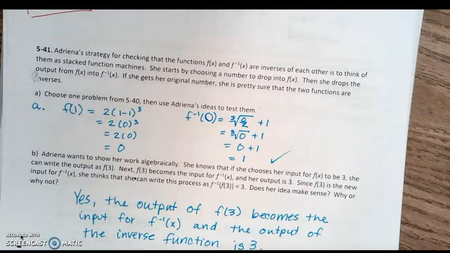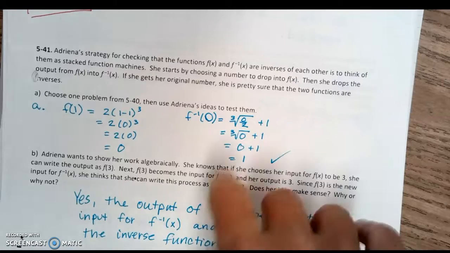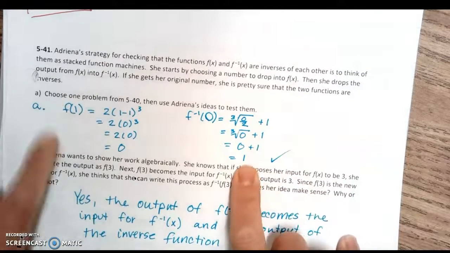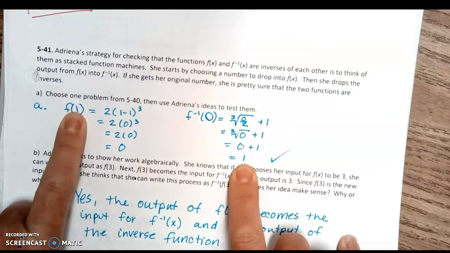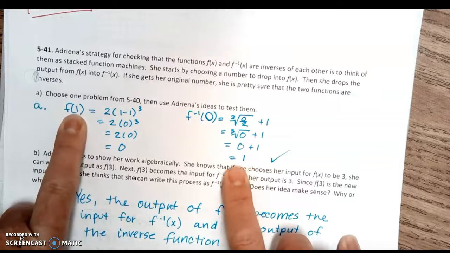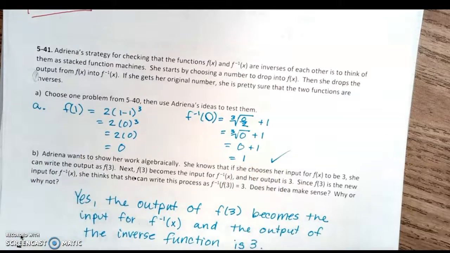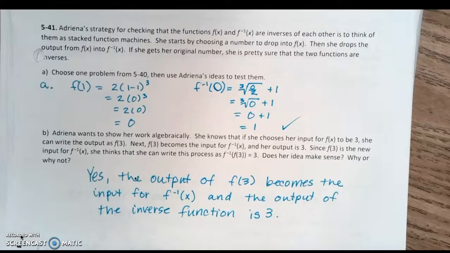So under that cube root, we have 0 divided by 2, which is just 0. And then the cube root of 0, which is also 0. And then 0 plus 1 is 1. So we end up with the input that we started with for our regular function. So we say, yep, it worked out. They are definitely inverses of each other, and we got what we wanted, okay?